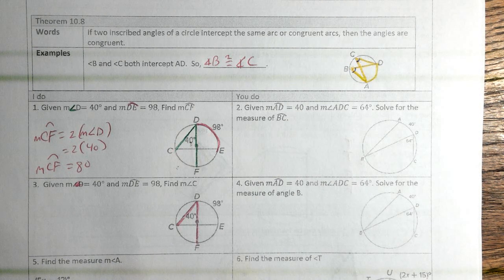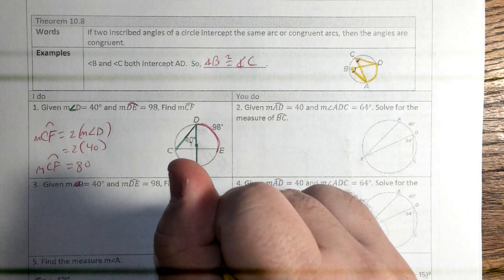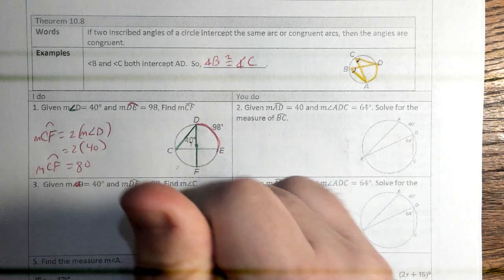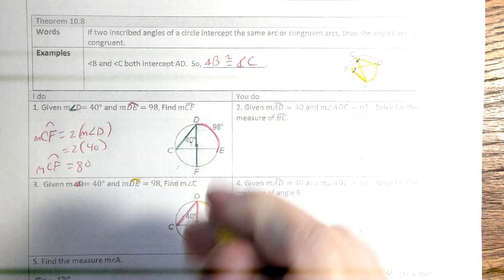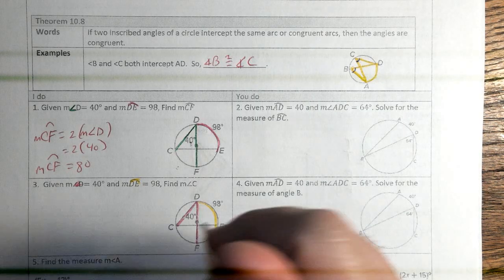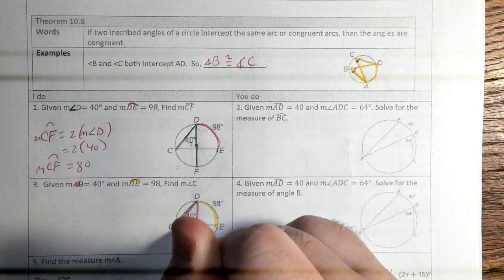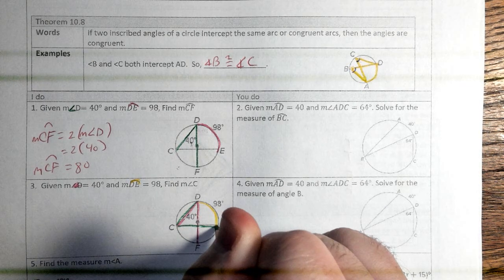But now we got a different situation going here. So let's see. DE is 98. Find angle C. So this is like the Fantastic Four here. So angle C, I'm going to draw to the outside of D here because this is one side of C. That's the other side.